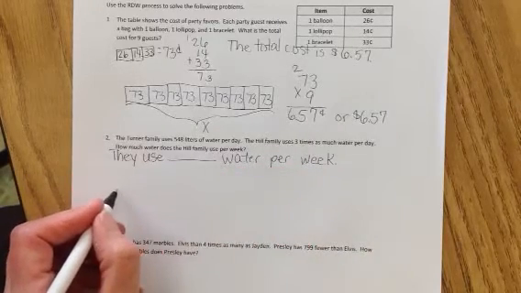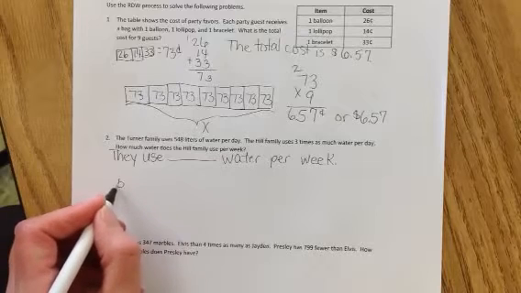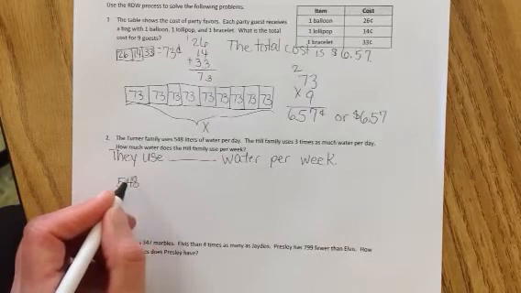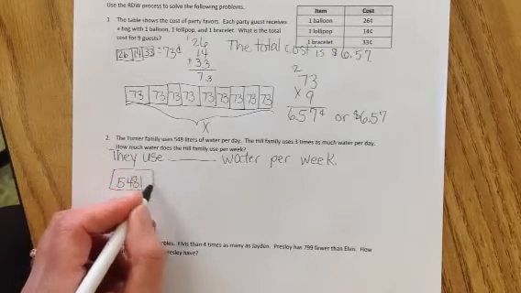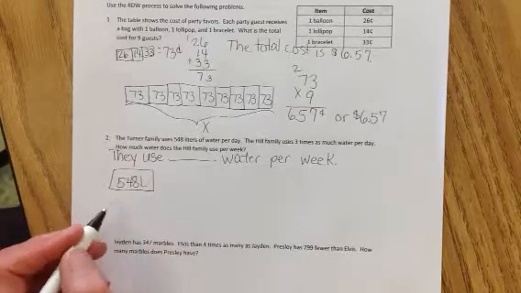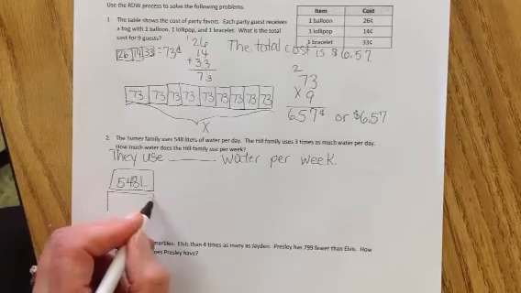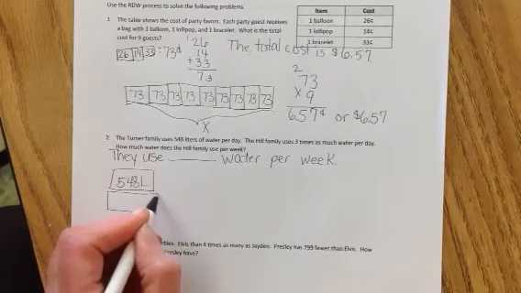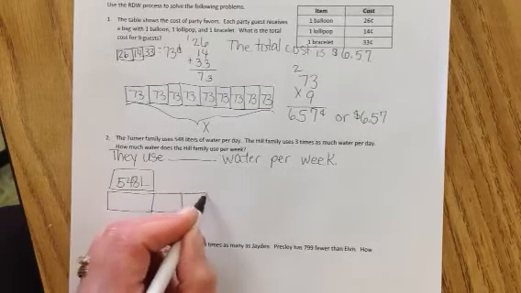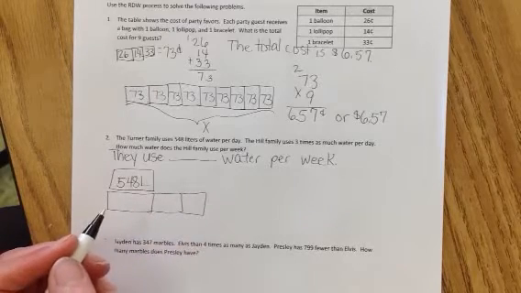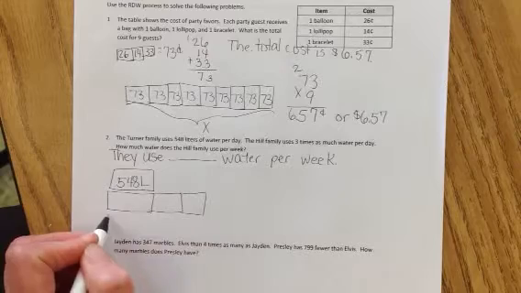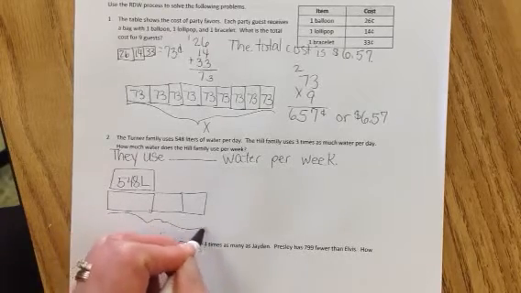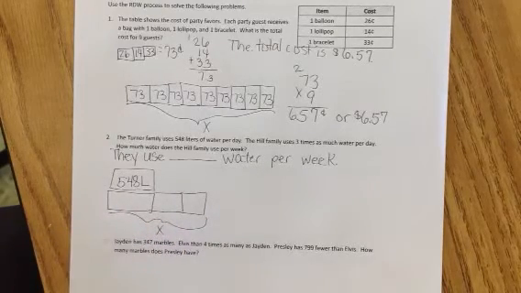Well, the Turner family, they use 548 liters. We know the Hill family uses 3 times as much. So we want to find how much the Hill family uses.